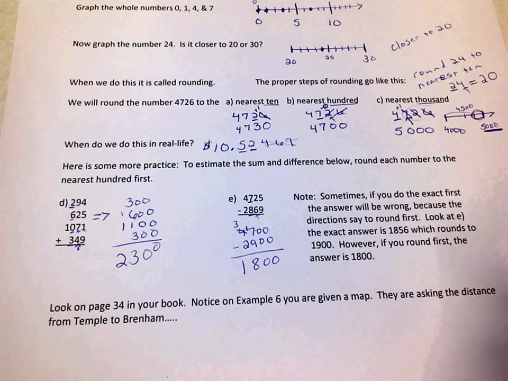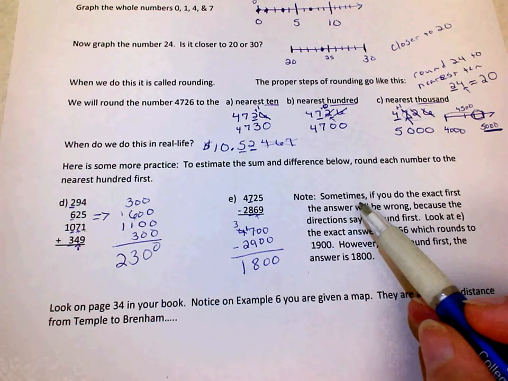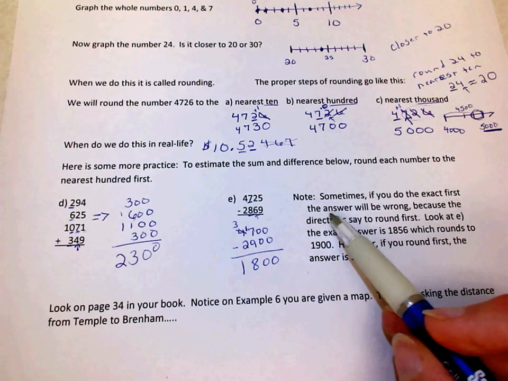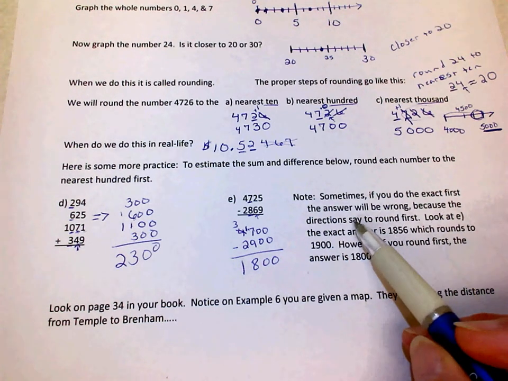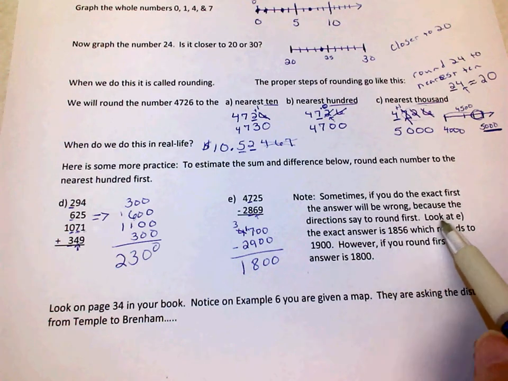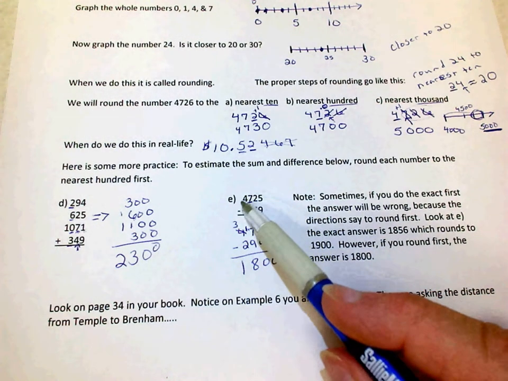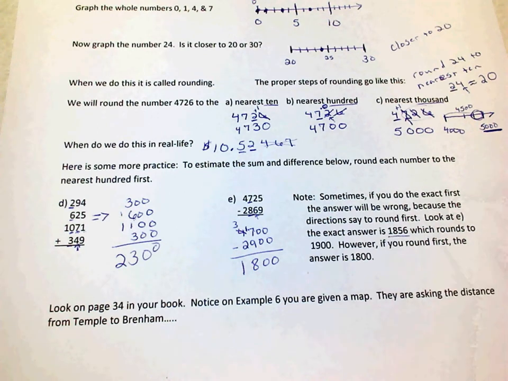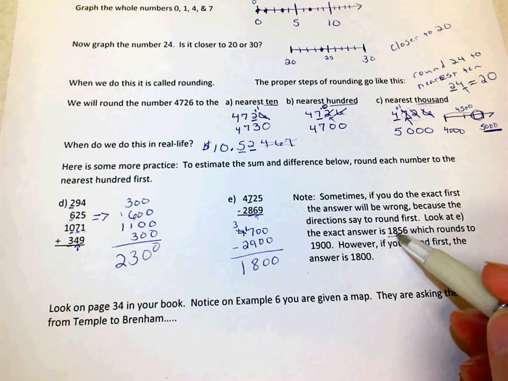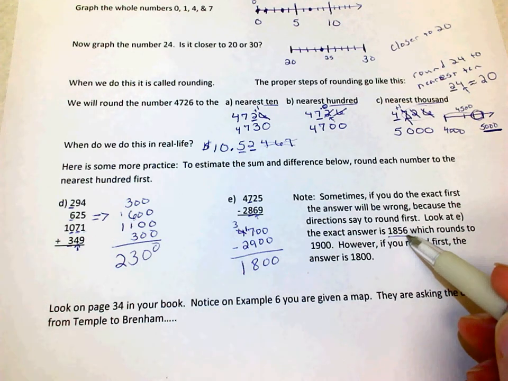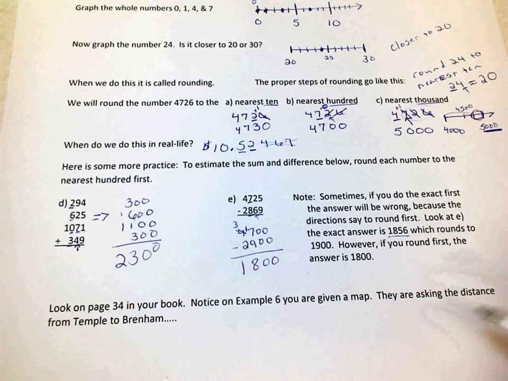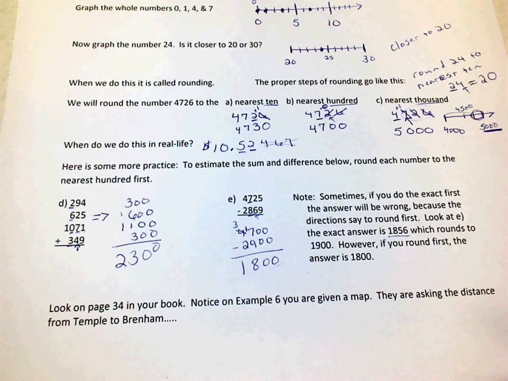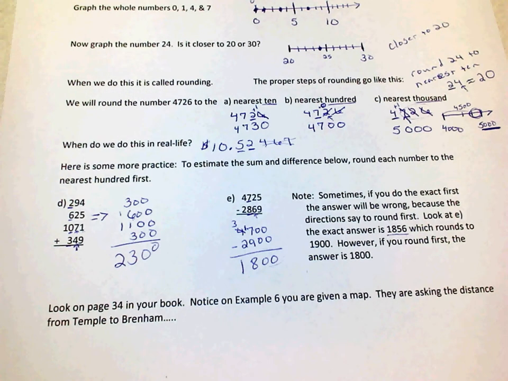Now, note here, sometimes if you do the exact first, the answer will be wrong, because the directions say to round first. Look at E, okay, right here. If you subtract the exact amount, you get 1856, and when you round 1856, that rounds to 1900. But we didn't get 1900. So you have to follow the directions that you're given.